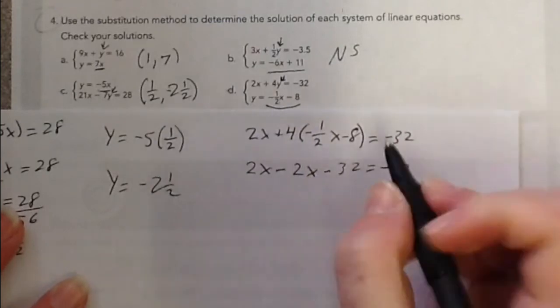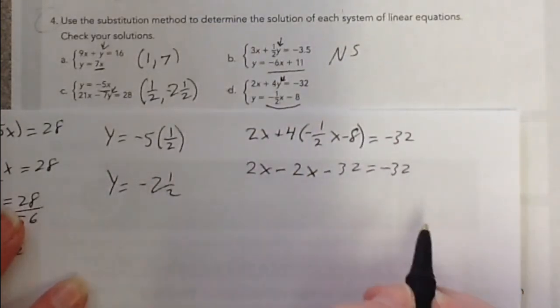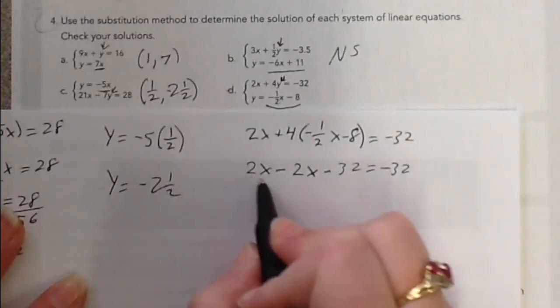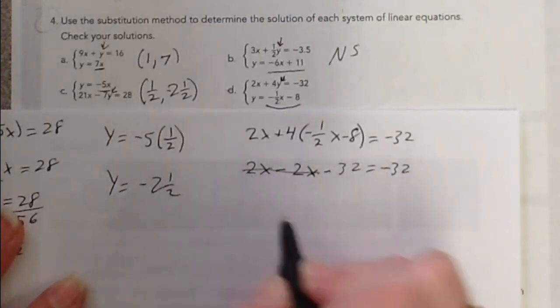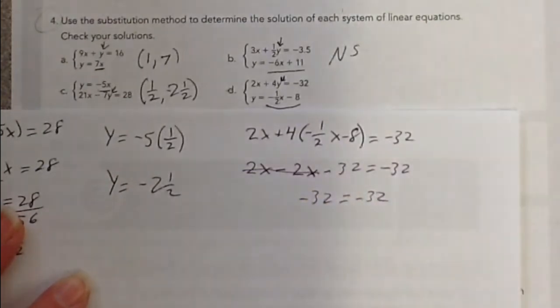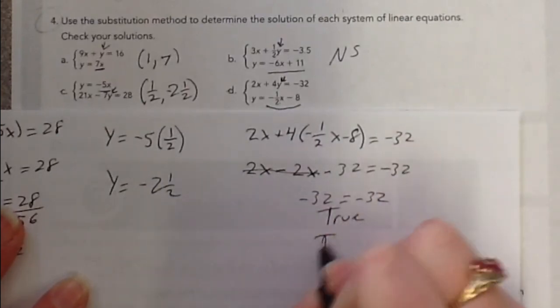Now, you're probably already noticing that there's a lot of similar numbers, but let's just follow through just in case. You never know what's going to happen. So 2x minus 2x, that's 0. And I'm left with a negative 32 is equal to a negative 32. Now, that's a true statement, so this is going to be an infinite solution.